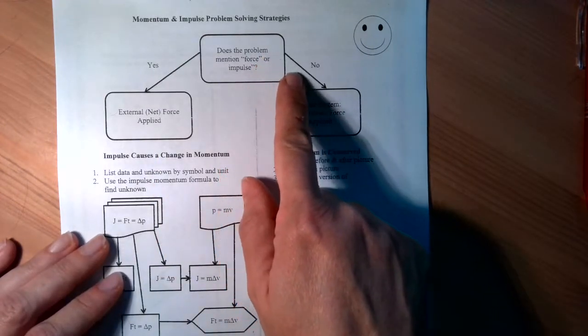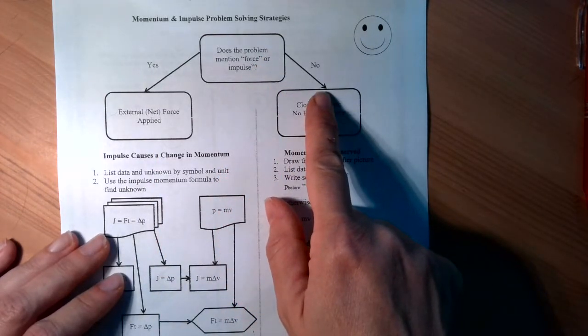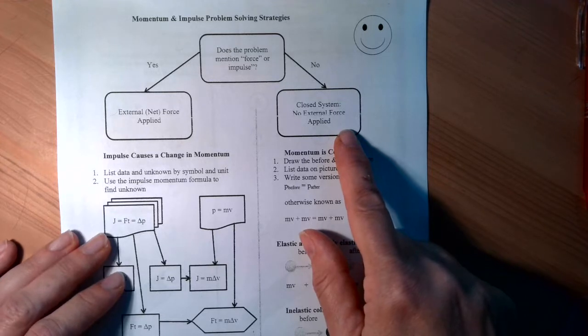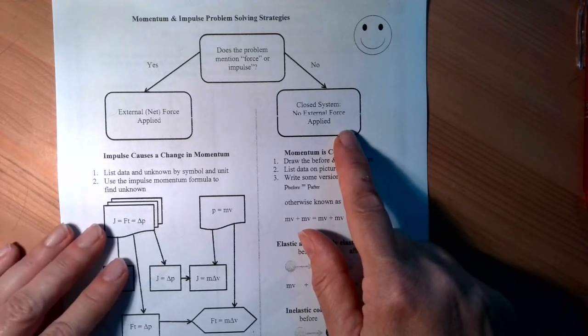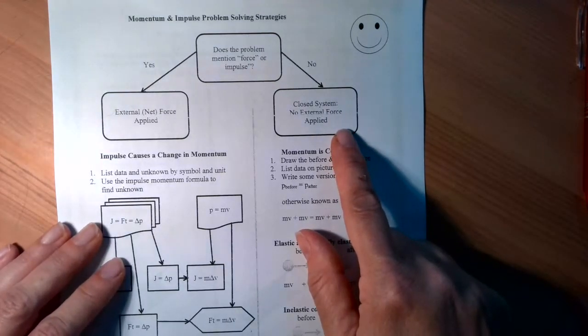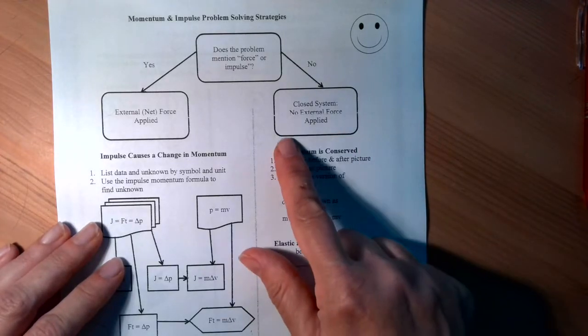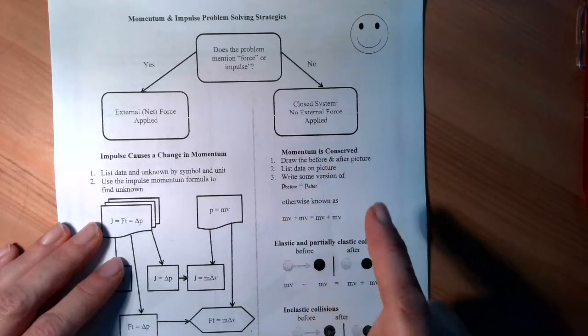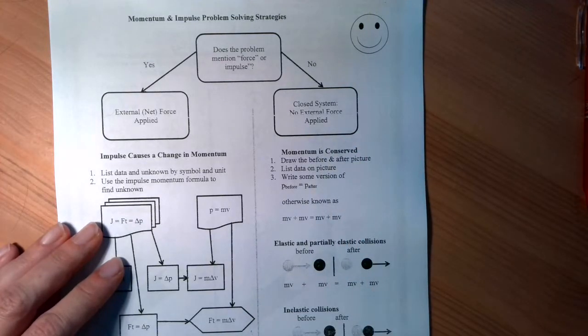But if there is no external force applied, okay, this is what's called a closed system. This is also where Newton's third law of action reaction really is obvious in a closed system. So that's the other place we talked about systems, right? And in a closed system, there are no external forces applied, and therefore the law of conservation of momentum applies.